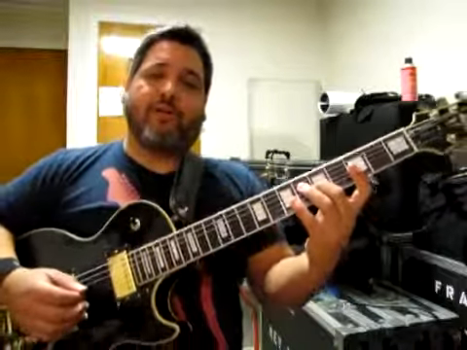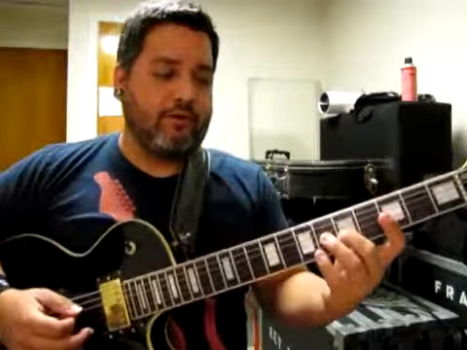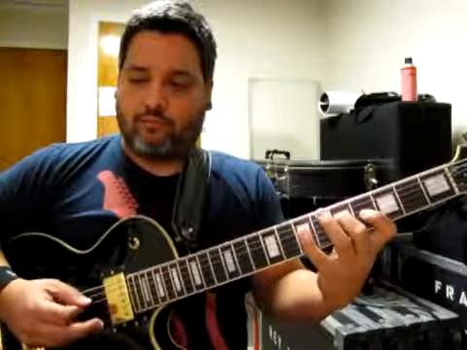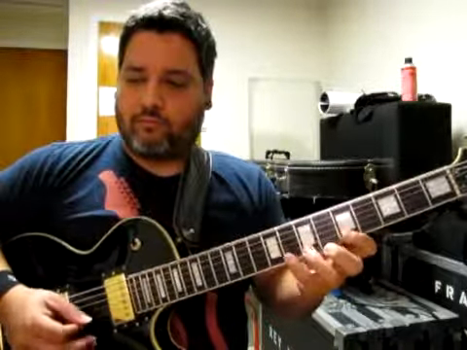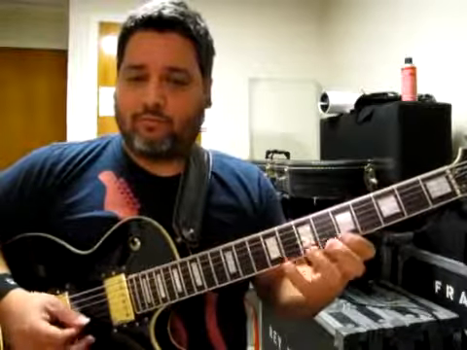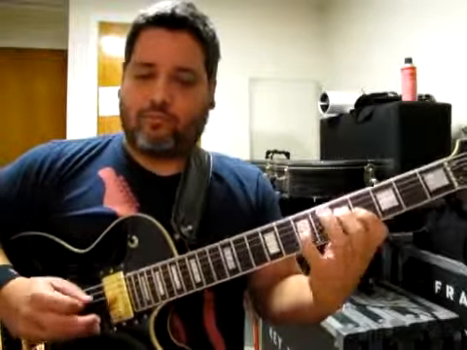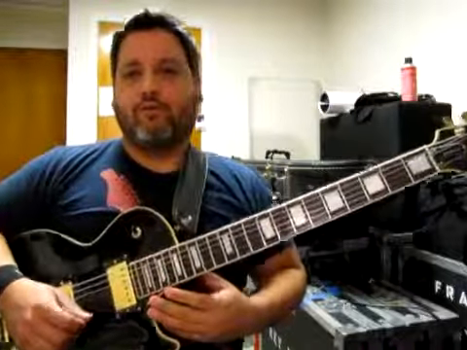So this is a really cool way to practice your major scales. Playing them straight gets boring real fast, so try it in thirds. And you can move that around and do all sorts of weird things.